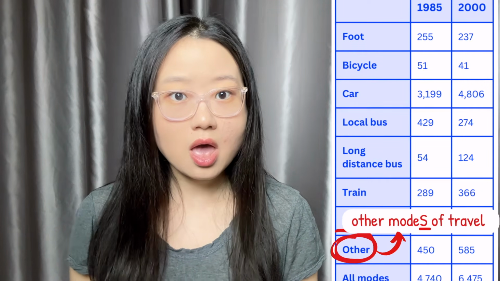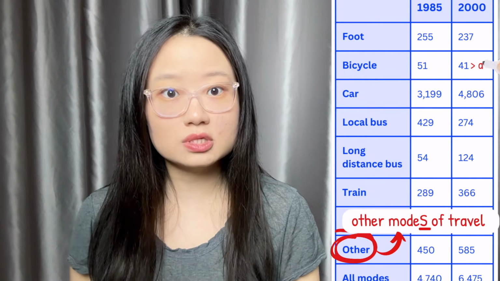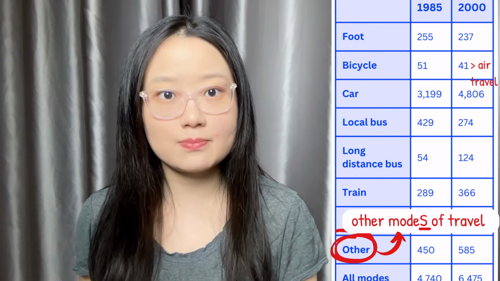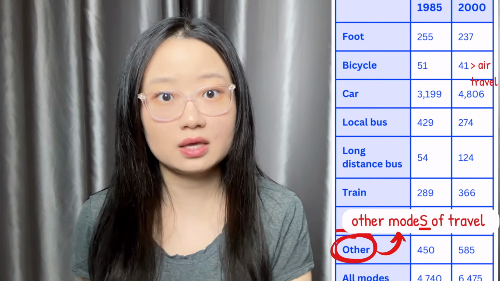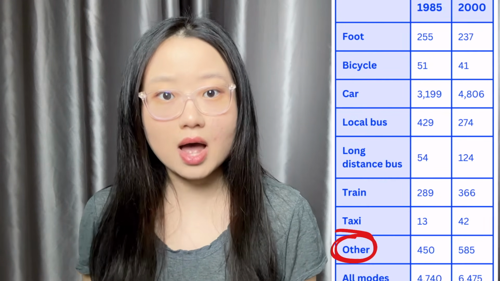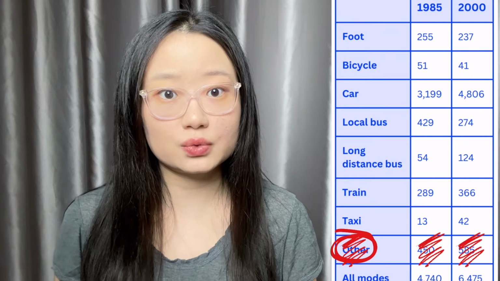For example, air travel in 2000 was probably less than 41 miles. Air travel wasn't an important mode of transport back in 2000. That's why it doesn't get mentioned. Every chart can have a category that's named Other. It's part of the data collection process. I mean, when you collect data, some unimportant data just falls into the category of Other, right? So I would completely ignore this category.